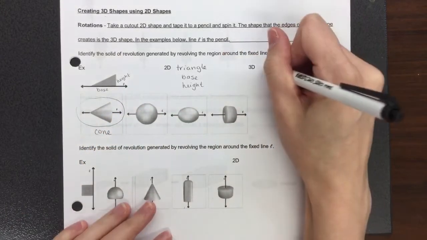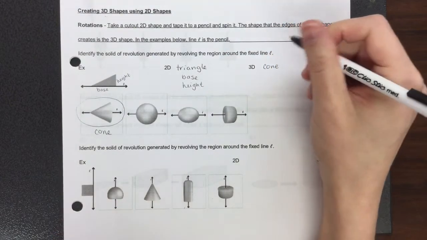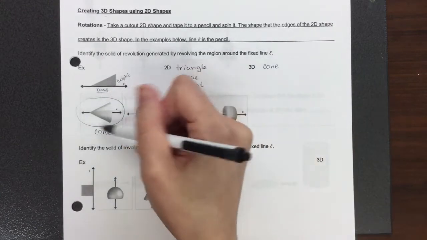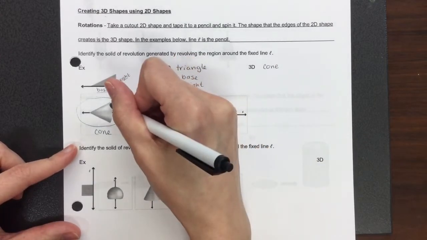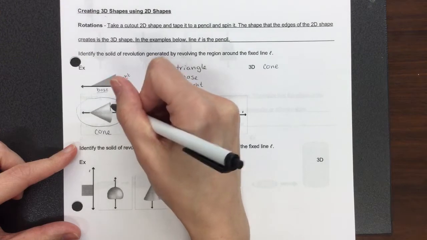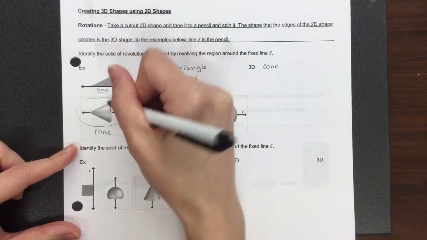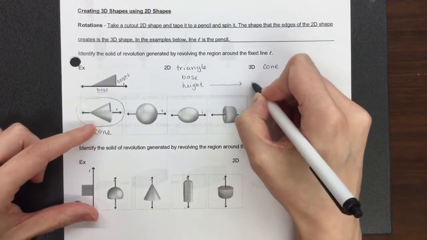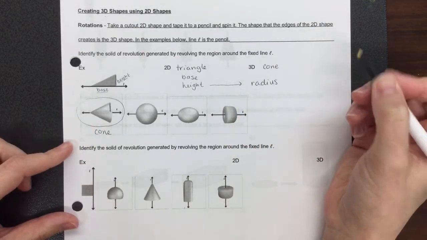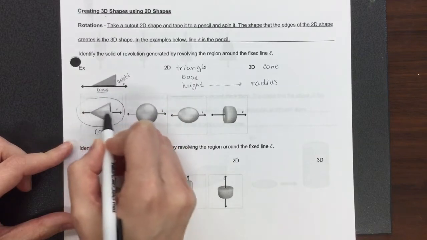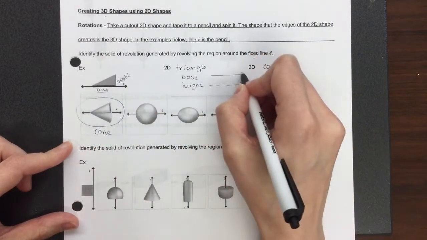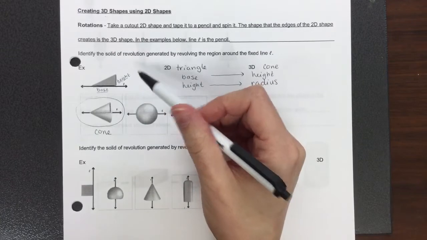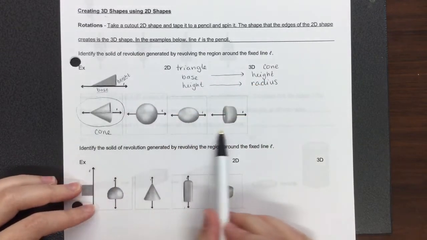And something they can ask you to do is they can ask you to relate how the measures of the 2D shape relate to the three-dimensional shape. And if we look, the height right there is going to be the height right there. And they're going to want you to tell them what part of the cone is the height. And the height is going to create the radius on the cone. Whereas the base right there, it's going to go through right there and make the height of the cone. So that's what you would do if they would ask you to relate the dimensions of the 2D shape to the dimensions of the 3D shape that it makes.